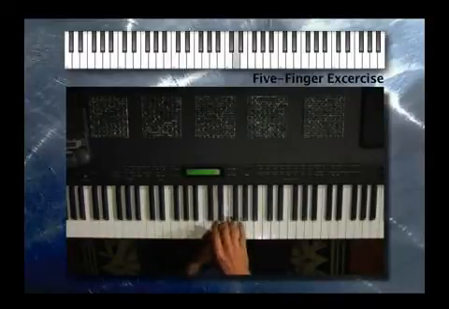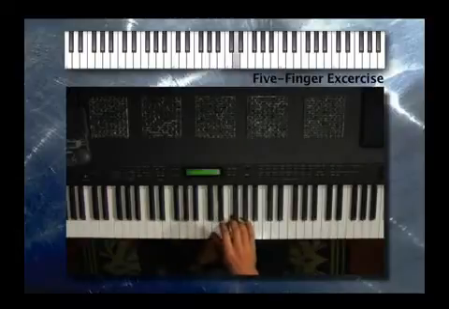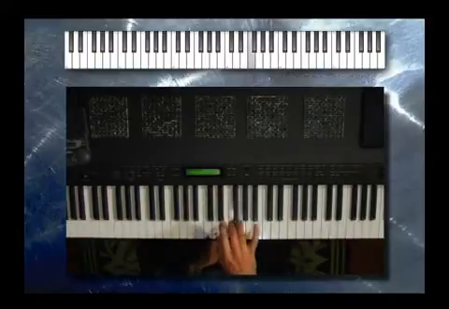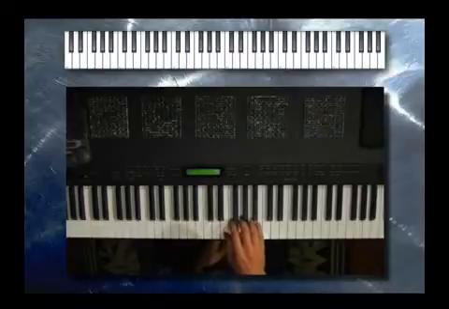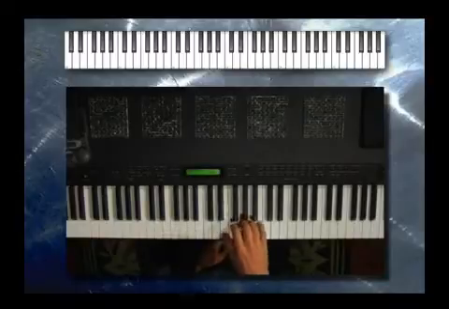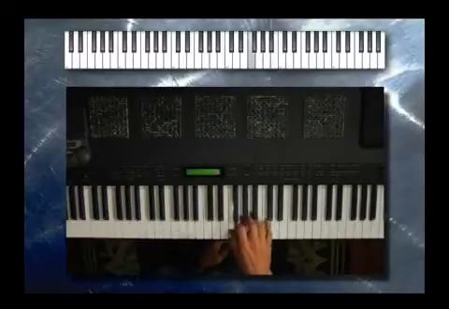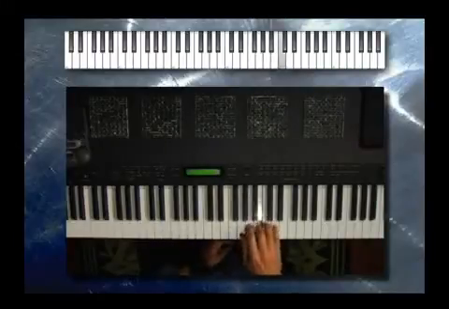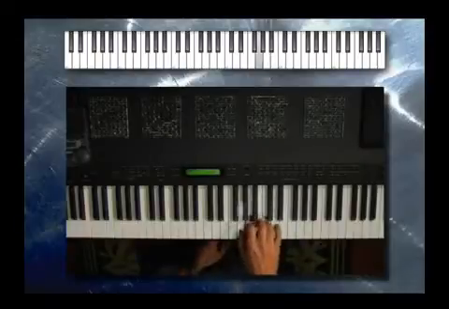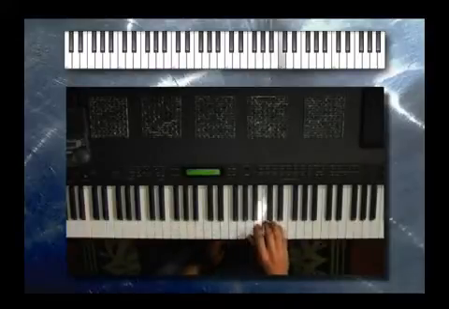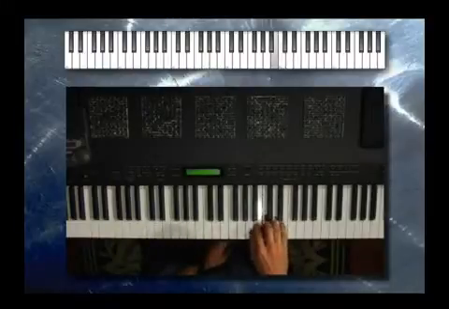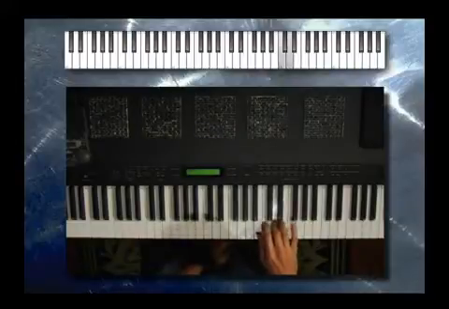1, 2. And notice you're shifting your hand slightly when you put it in the new position. And then we're back where we started, only an octave higher.